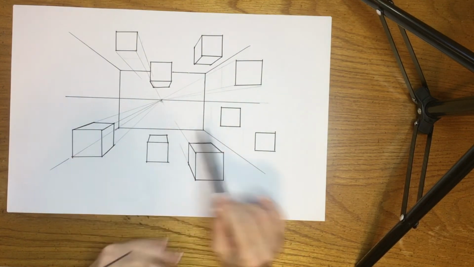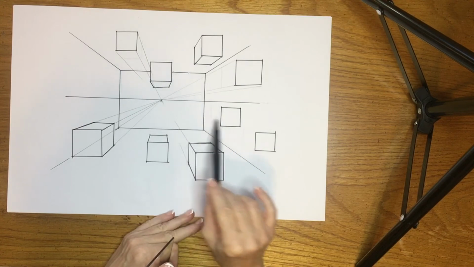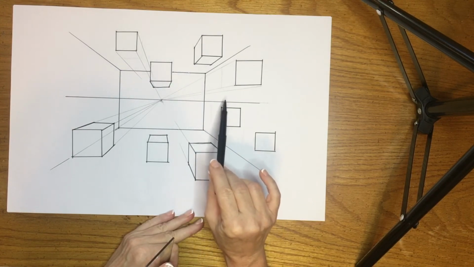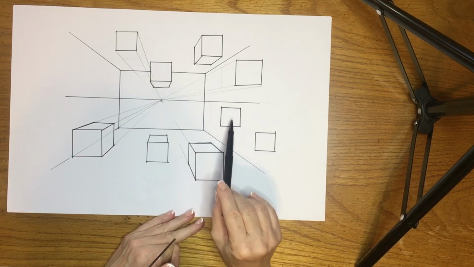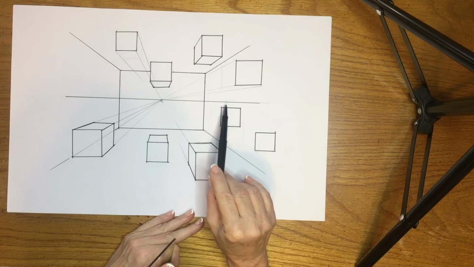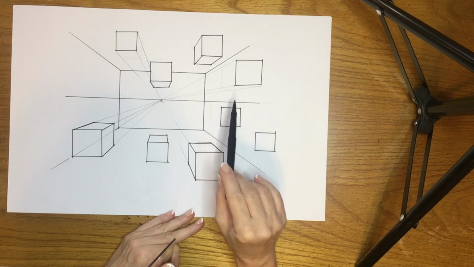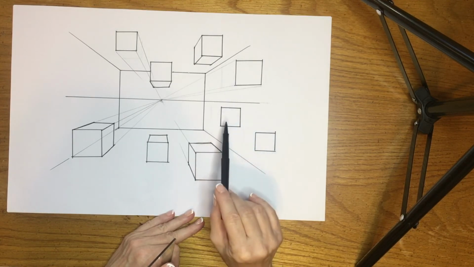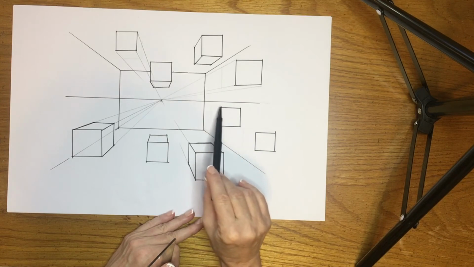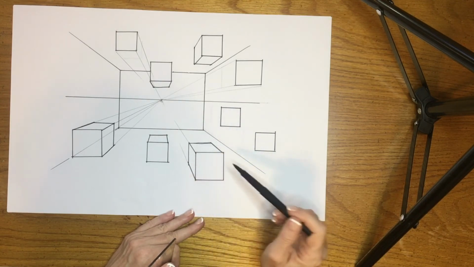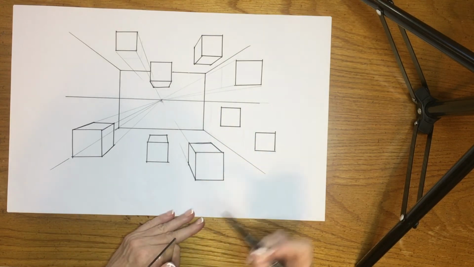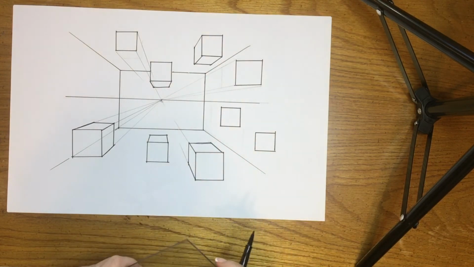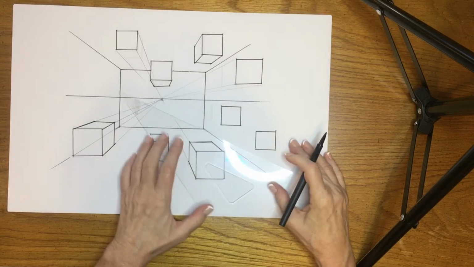All right, something I would like you to notice is this cube right here, and if you're drawing one on the other side, this cube gets very close to the horizon line. It gets really close to the horizon line, and so does one over on this side. As it gets closer to the horizon line, whether it's above or below the horizon line, you're just going to see a little sliver of the top. And up here, you're going to see a little sliver of the bottom. So it might look a little strange, but it is correct.